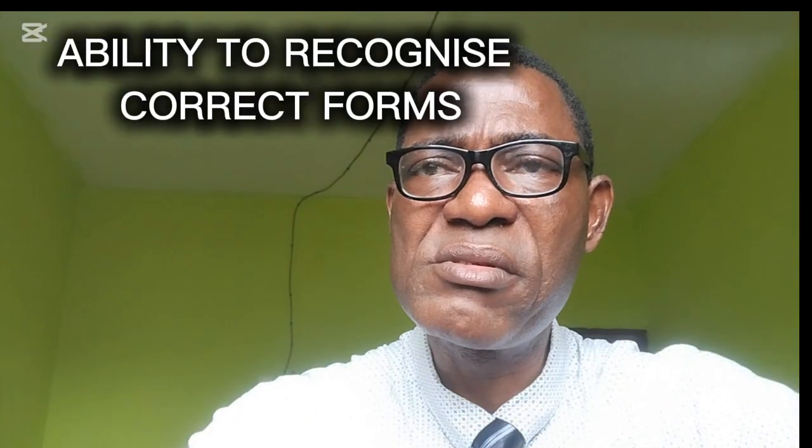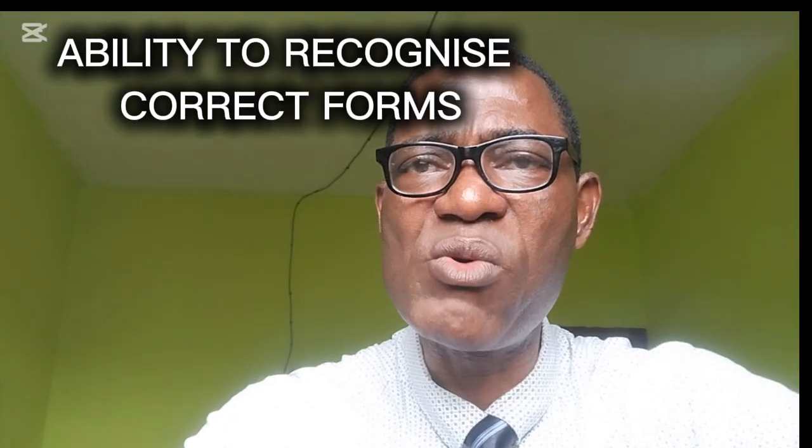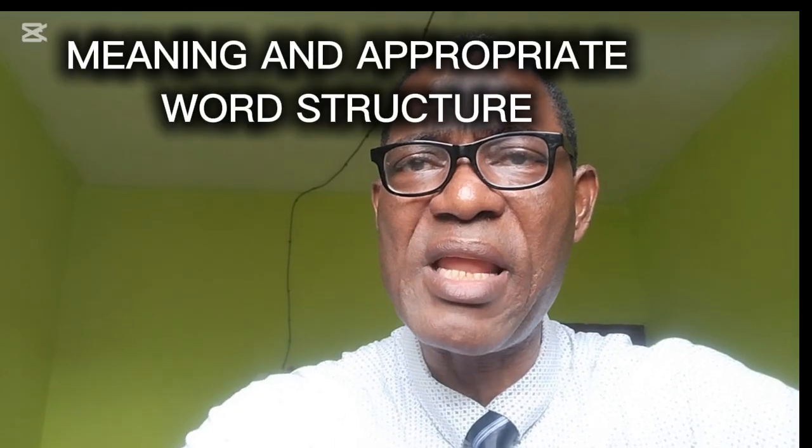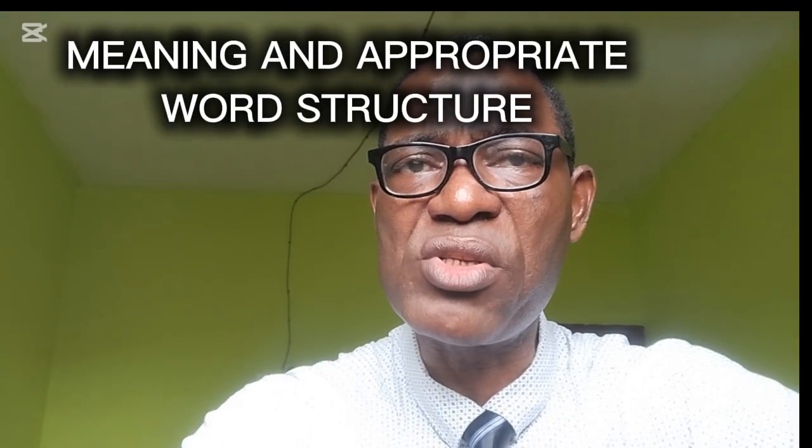Number 7, your ability to recognize correct forms, such as correct form of verbs, spellings, phrase, tenses, and so on. And number 8, meaning and appropriate word structure.